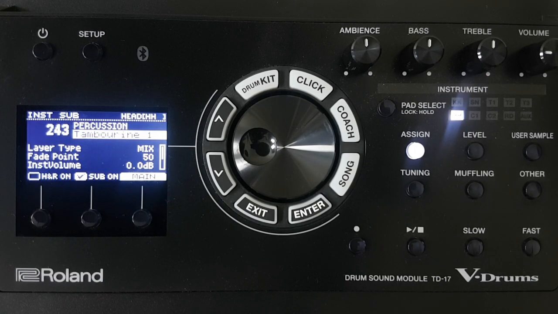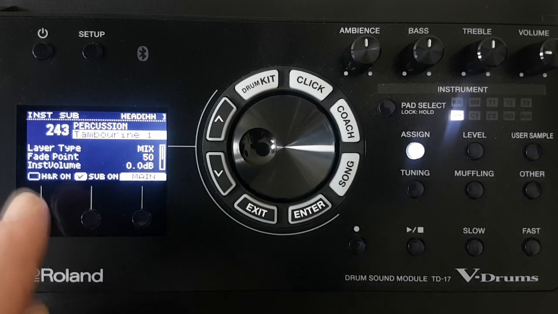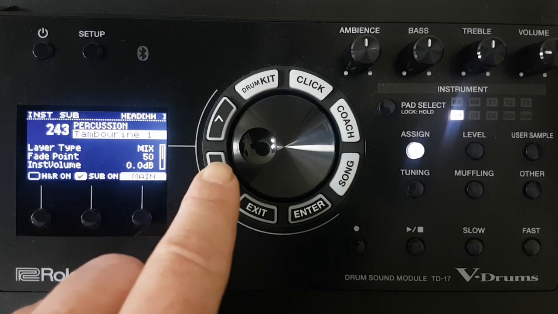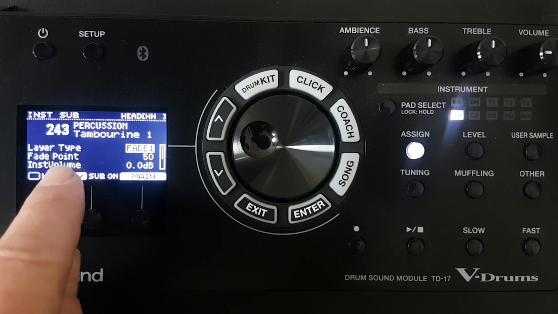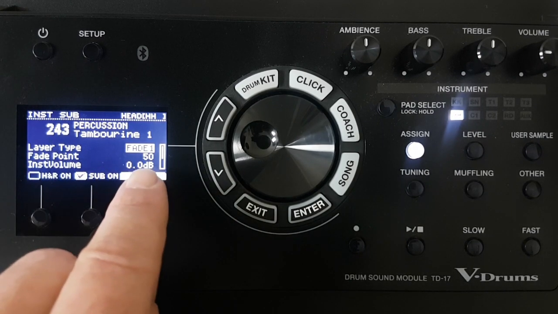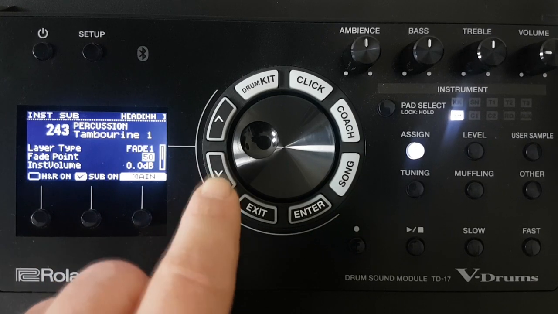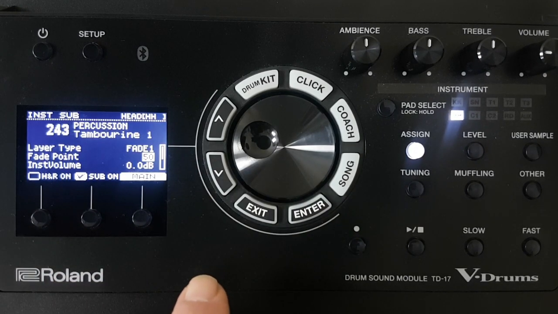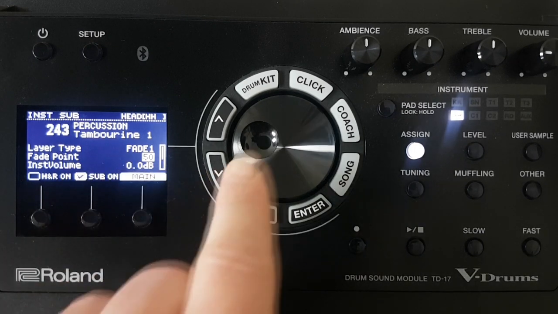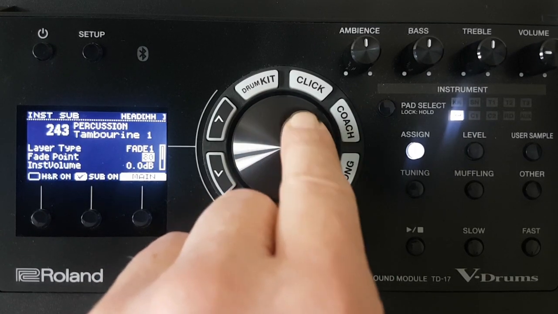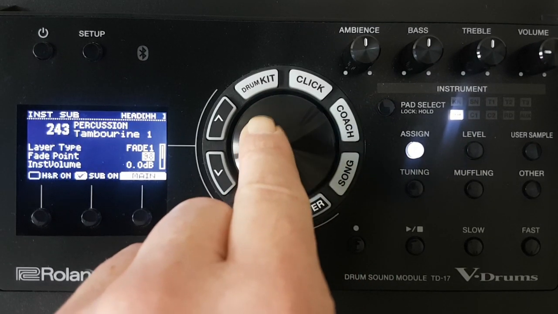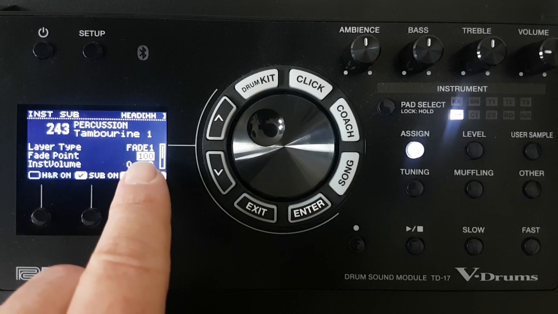If I only wanted the tambourine to trigger when I hit the pad at a certain velocity, I need to change the layer type to fade 1, and then I need to find the fade point that's suitable for me. So I come down here. So at the moment, hitting the pad normally, I'm getting both. So what I want to do is increase that. Now I know by experimentation that I want it up to about 100. So you can see it's changed to 100 there.